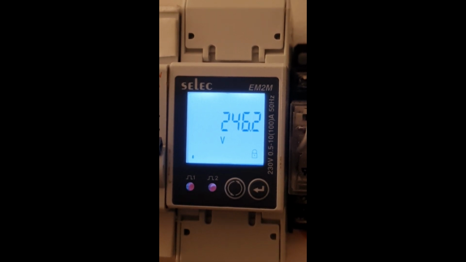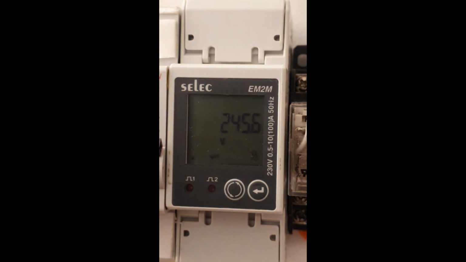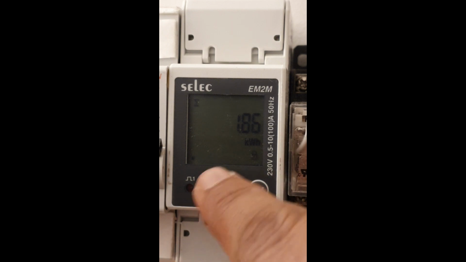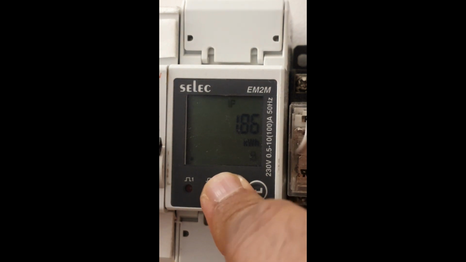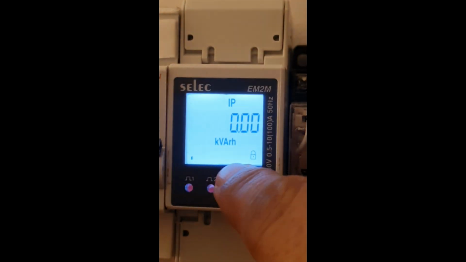So the RS-485 of the meter is connected to the Modbus communication interface, and that will transfer all the information to IoT. These are the various parameters, various functions of the meter.